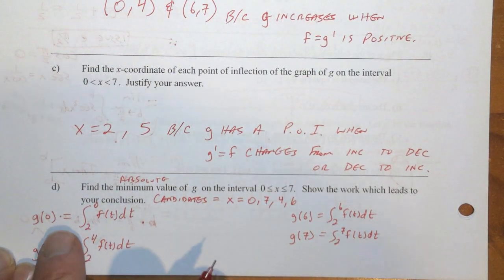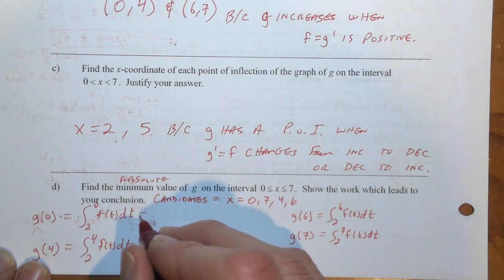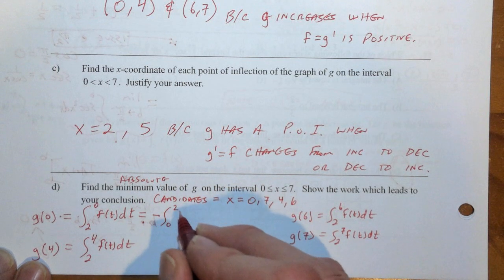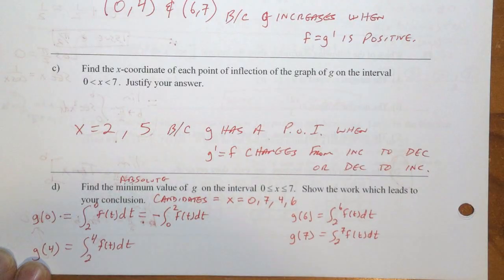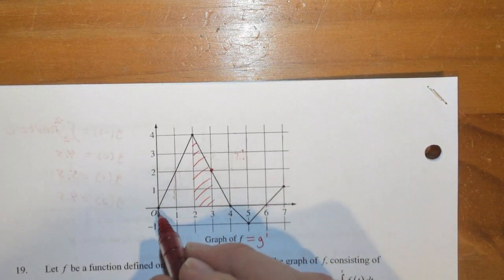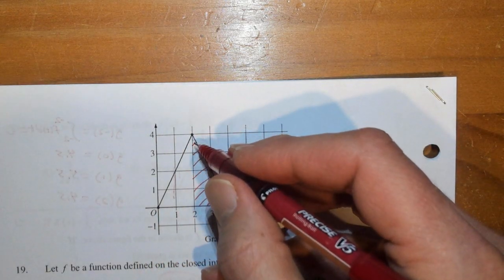So back to the beginning, g of 0, we see an integral. The bounds should be swapped, so that's the opposite of the integral from 0 to 2 of f. So let's get that integral. 0 to 2 is this triangle right here, base of 2, height of 4.